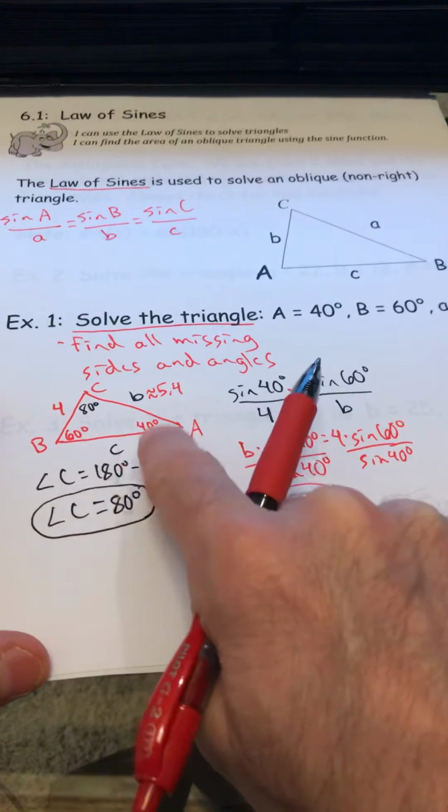I'm going to say you are better off using the 40 degree over the 60 degree angle, because here you have a side length that was given to you as exact. If we can use an exact answer over a rounded value, that does give you a little better answer.